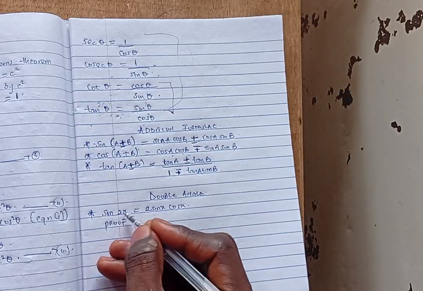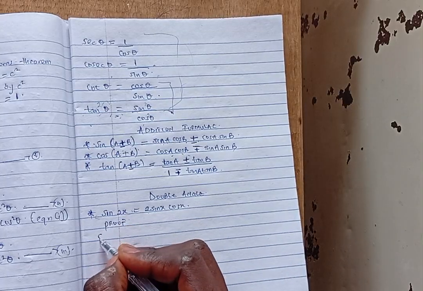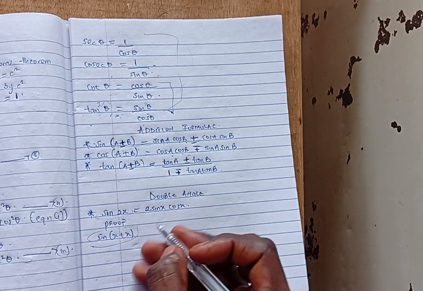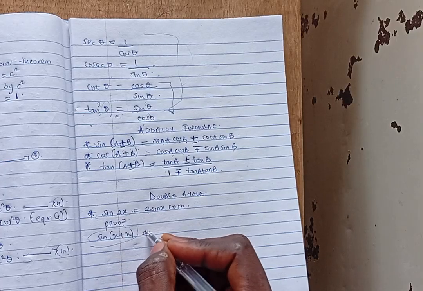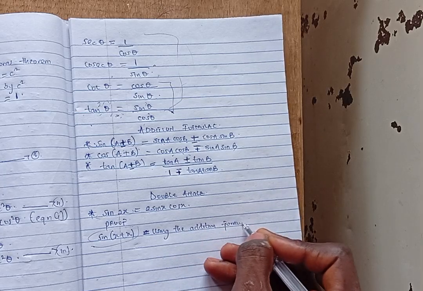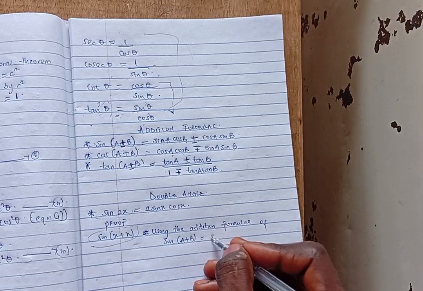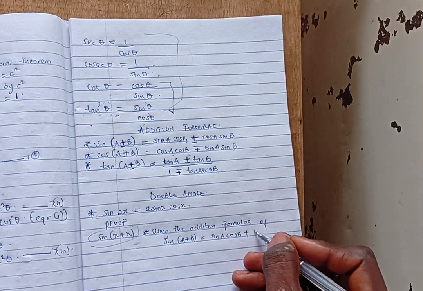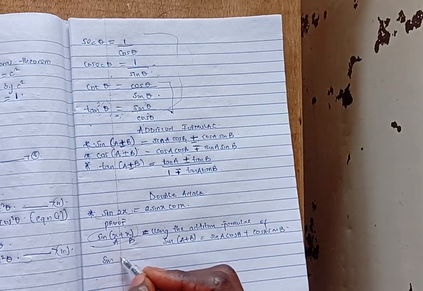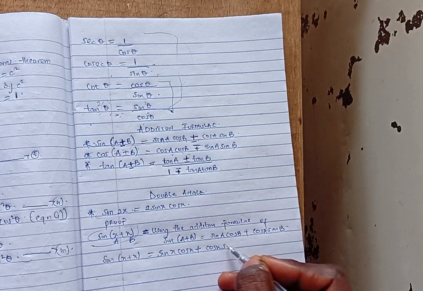How will you prove that sine 2x is equal to this? Sine 2x can be interpreted as sine(x plus x), and this looks like the addition formula of sine(A plus B), which is equal to sine A cos B plus cos A sine B. So this is your A and this is your B. So sine(x plus x) will now be sine x cos x plus cos x sine x.